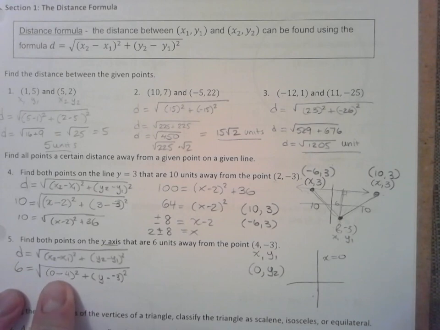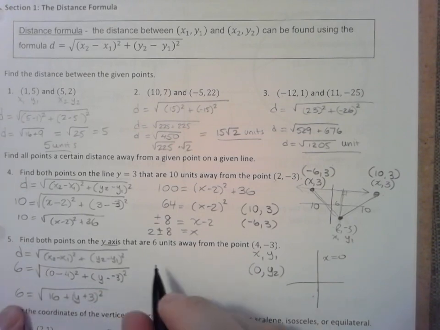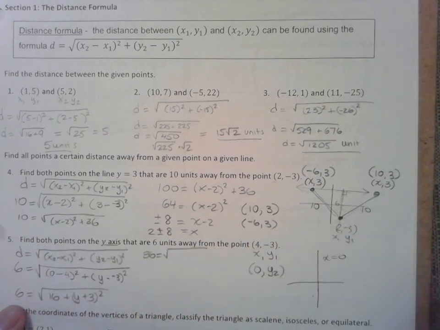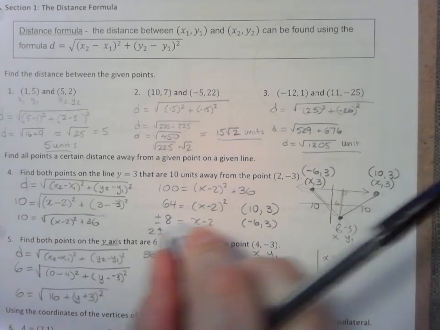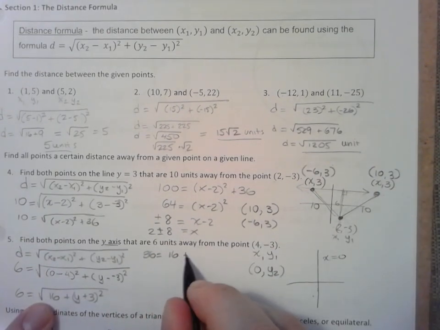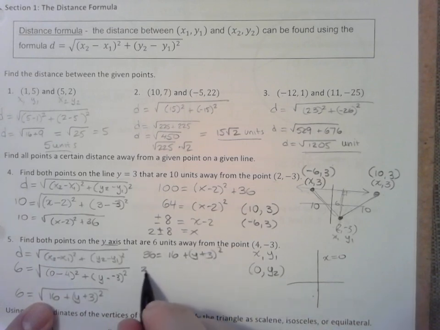I can simplify this expression. -4 squared is 16. I could simplify this a little bit by changing their signs: minusing a negative is adding a positive. Next, let's square both sides. So 36 equals, if I square both sides, I shouldn't have a radical anymore. 36 equals 16 plus the quantity y plus 3 squared. Subtracting 16 on both sides.